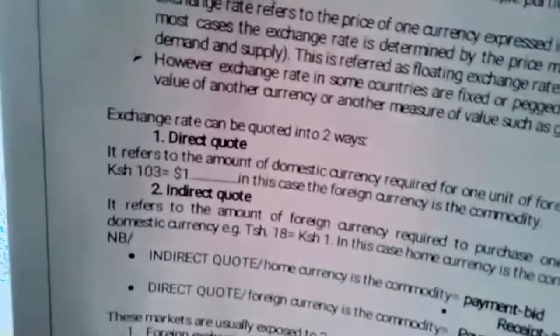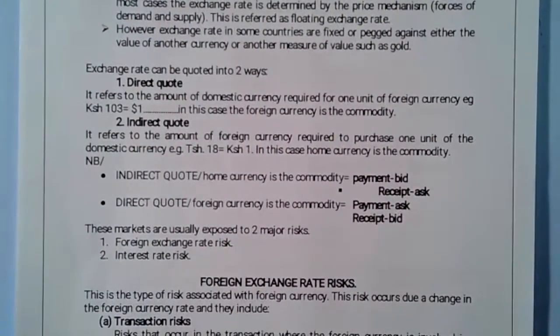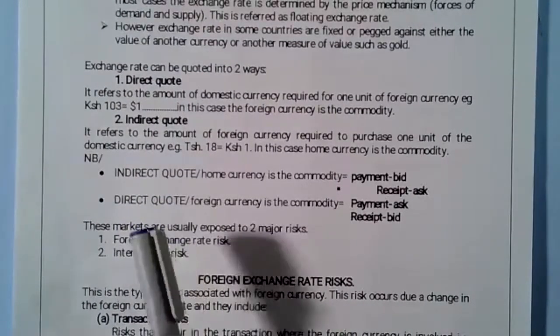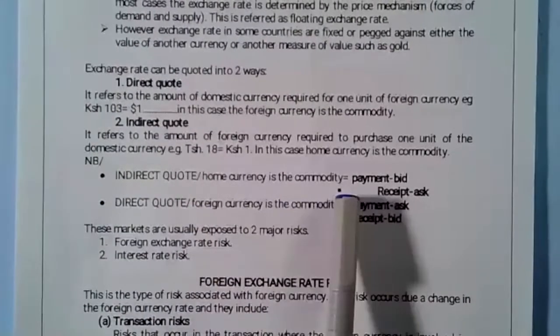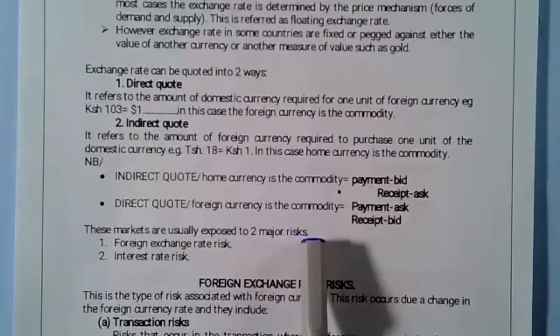So there we have the method you use when you are hedging. So don't cram this. I have indicated there that whenever you have the indirect quote or the direct quote, it will be referring to this. We have said that in indirect quote, the home currency is the commodity. But for the direct quote, the foreign exchange is the commodity.